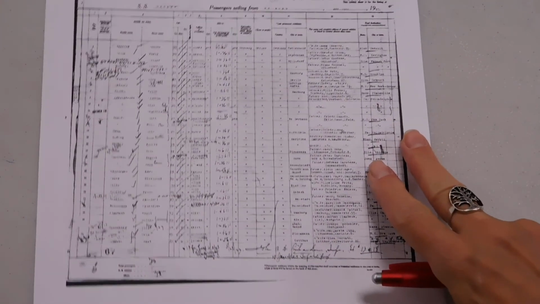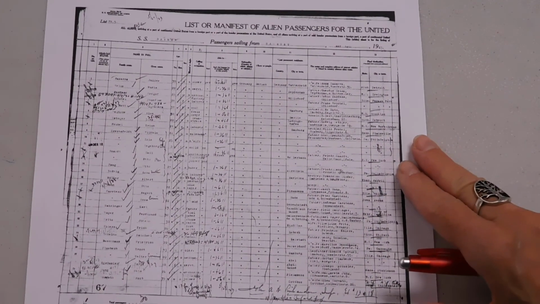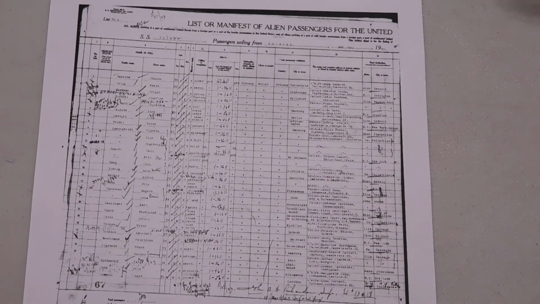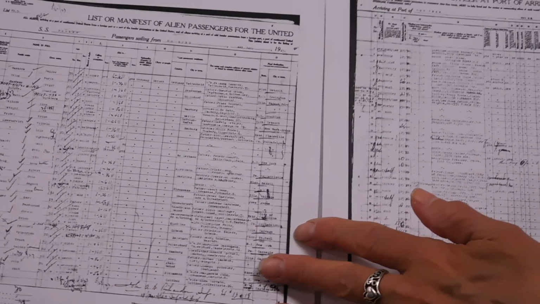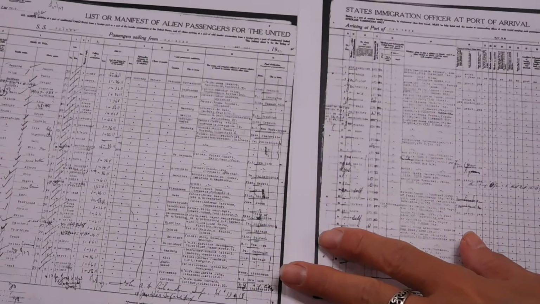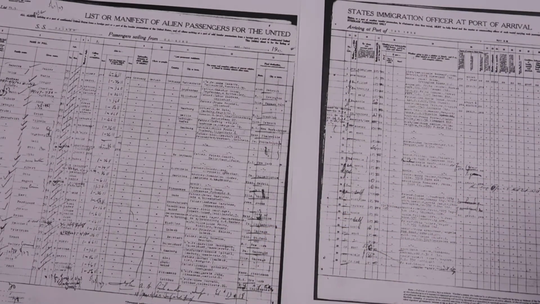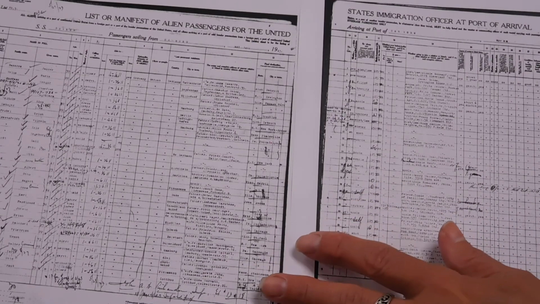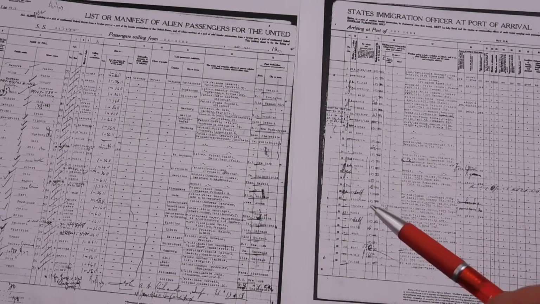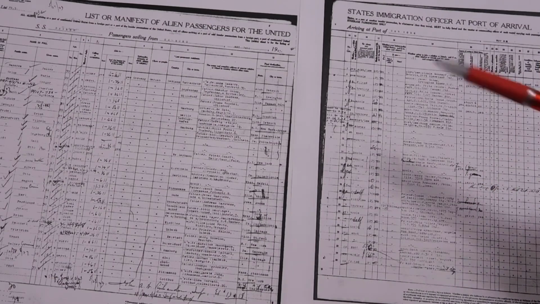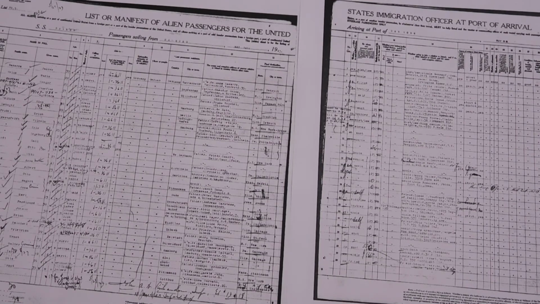So this is another 2-page passenger list. And it is the SS Bayern sailing from Hamburg, arriving at the port of New York. And again, we can't get the whole thing in here, but the nice thing about this set of paperwork is that it's all typewritten. So it is very easy to read. You don't have to try to decipher what it says.